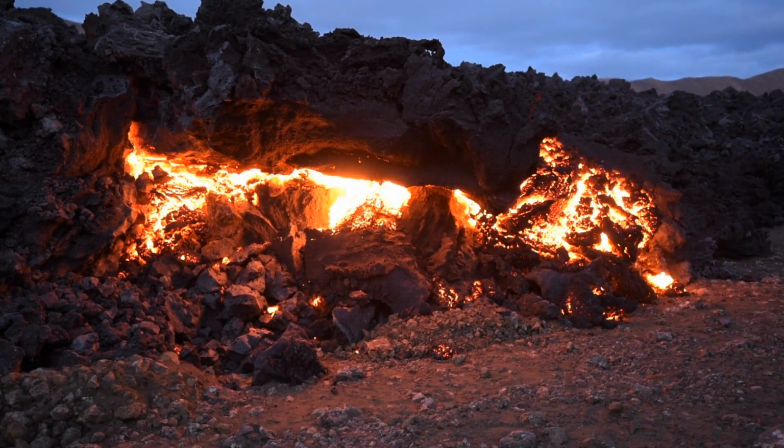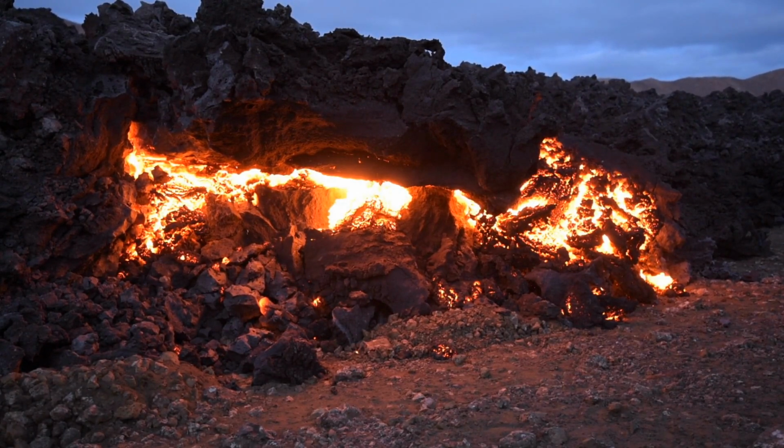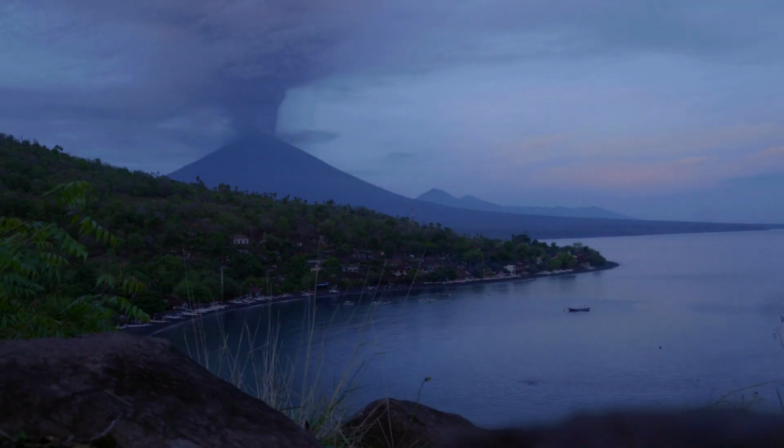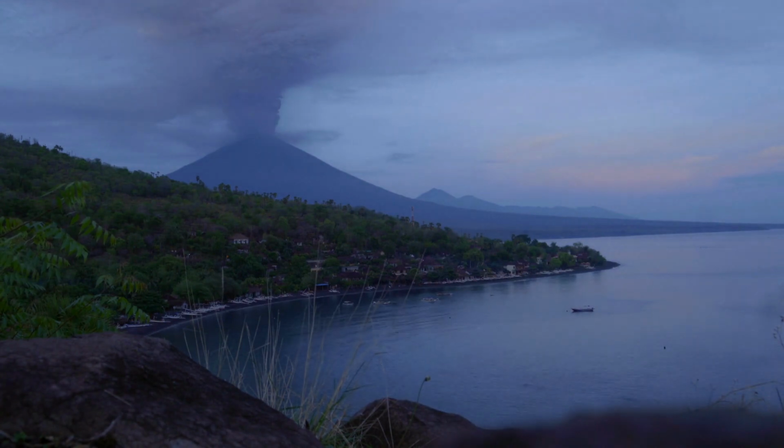In addition to the physical damage caused by a volcanic eruption, there can also be economic impacts, as tourism and other industries may be disrupted. Volcanic eruptions can also release harmful gases into the atmosphere, such as carbon dioxide and sulfur dioxide, which can contribute to air pollution and climate change.